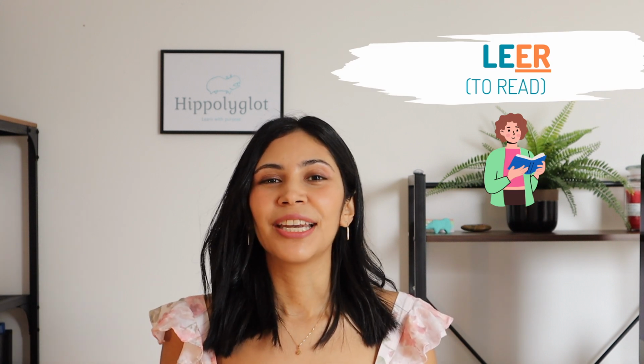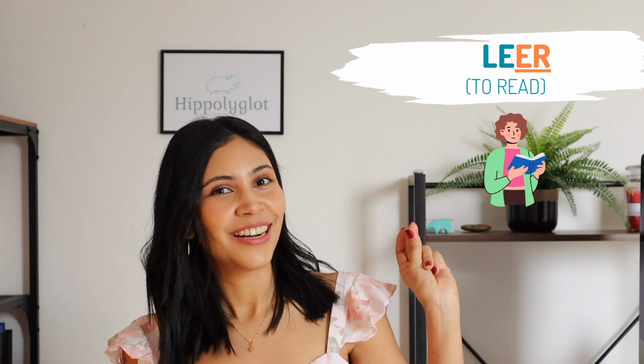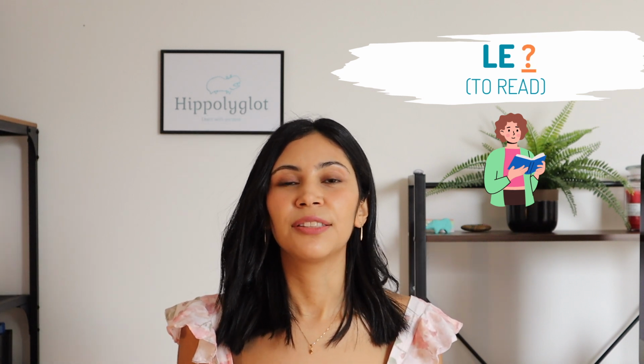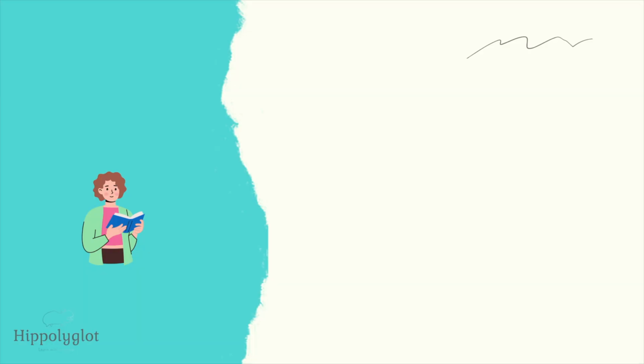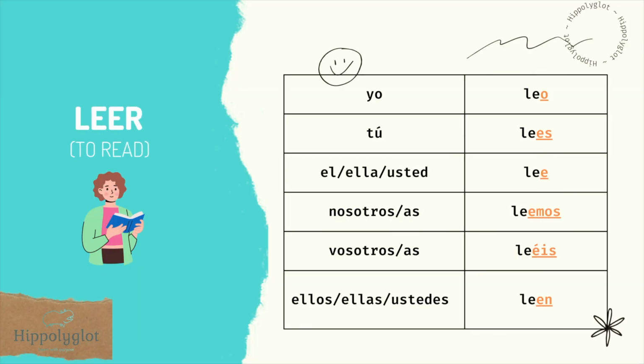Moving on to ER ending verbs, we're gonna do the exact same process. So we're gonna use the verb leer, to read. Once again, we're gonna start by subtracting the ending, ER, and adding the respective suffix for each personal pronoun. So let's see. Yo leo. Tú lees. Él, ella, usted lee. Nosotros, nosotras leemos. Vosotros, vosotras leéis. Ellos, ellas, ustedes leen.